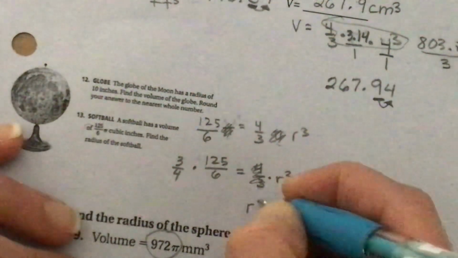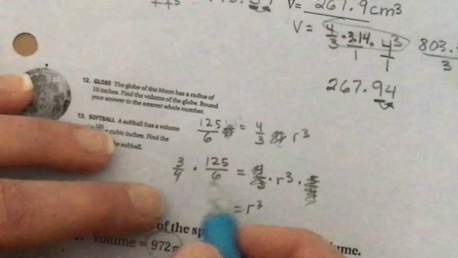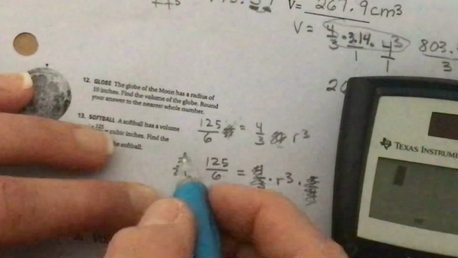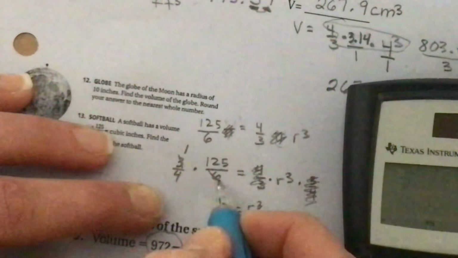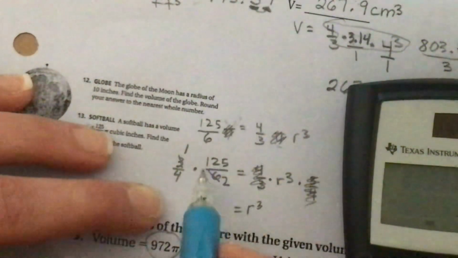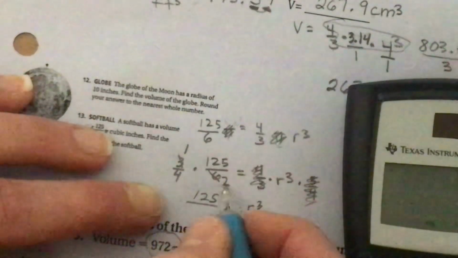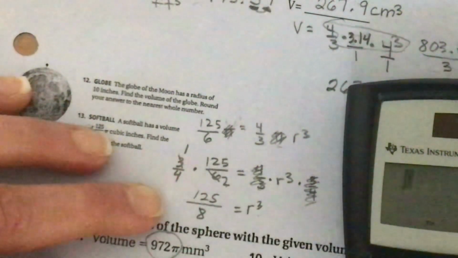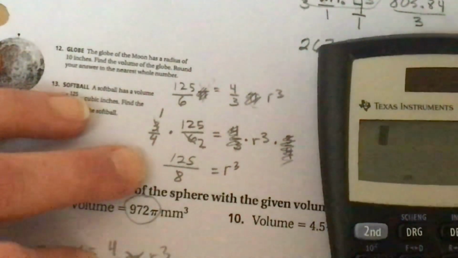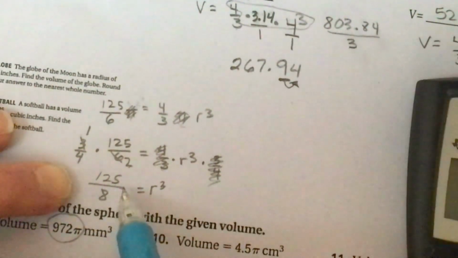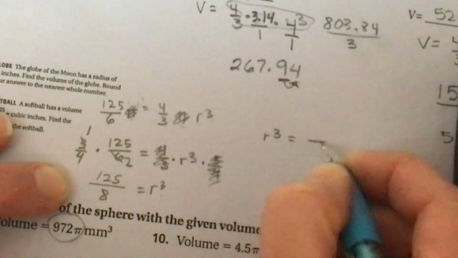So now I've got r cubed equals, so I could multiply straight across right away, or I could cross reduce. I'm going to divide by 3 and make that 1. I'm going to divide by 3 and make that 2. Okay, so now I've got 1 times 125 is 125, and 2 times 4 is 8. And that looks like a really gross number, but what we have to do next, it's actually not so bad. So I'm going to rewrite this over here so it's a little bit easier for me to do some work.